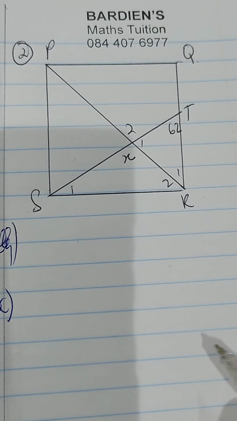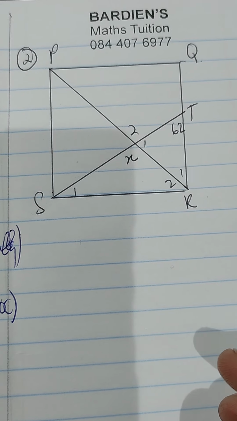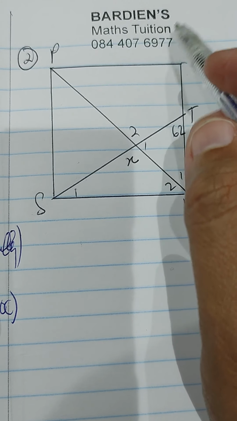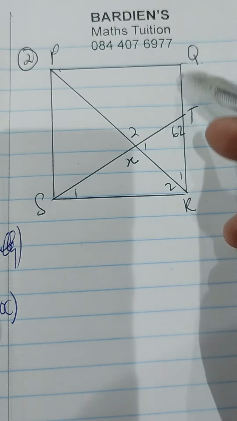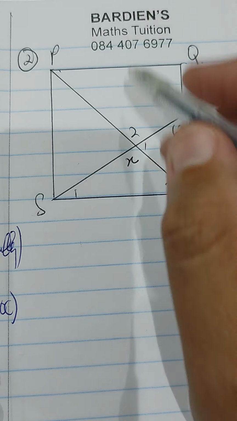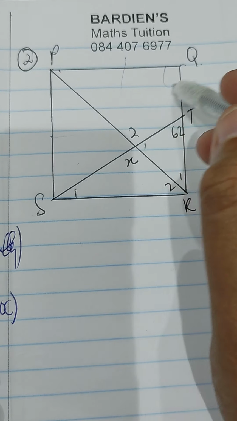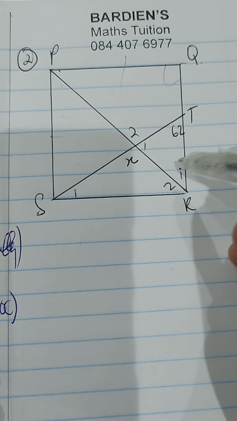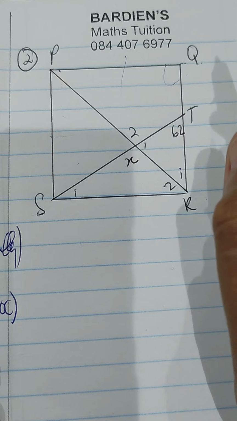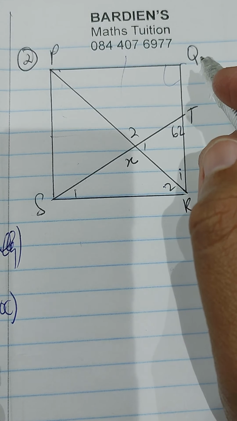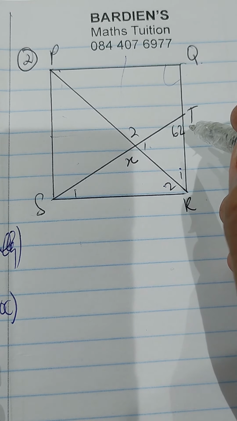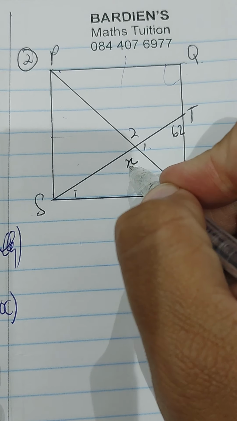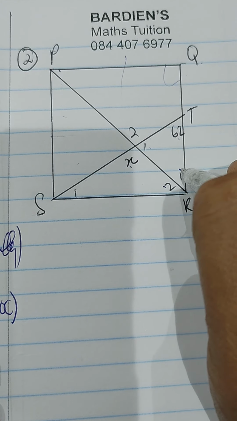Okay, so now we're looking at number 2. In number 2, we are told that PQR is a square. So if this is a square, we know many things, okay? There's 90 and diagonals bisect the vertex angle, so this angle is 45, 45, and so on. Then the question says calculate x. Okay? So the exterior angle equals the sum of the two interior opposite angles.